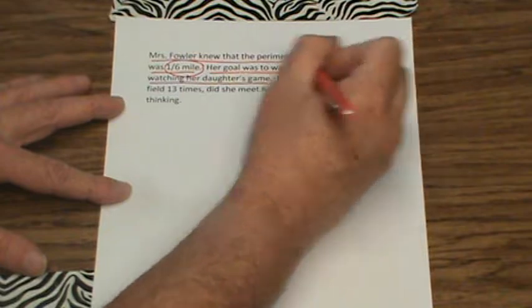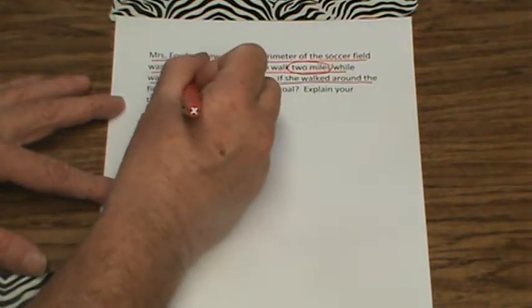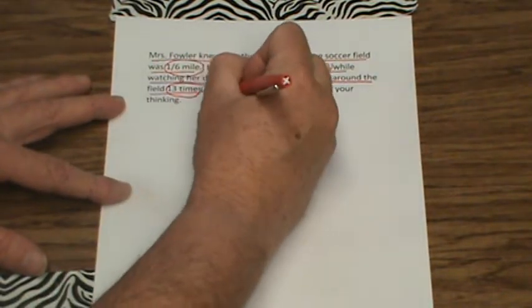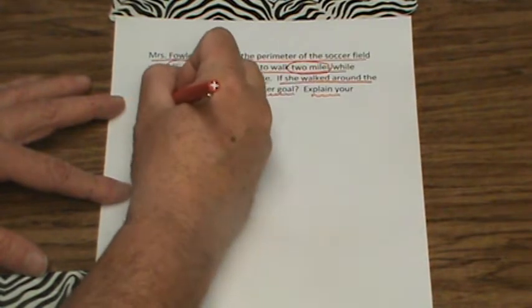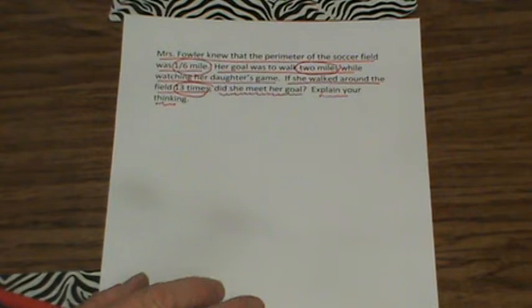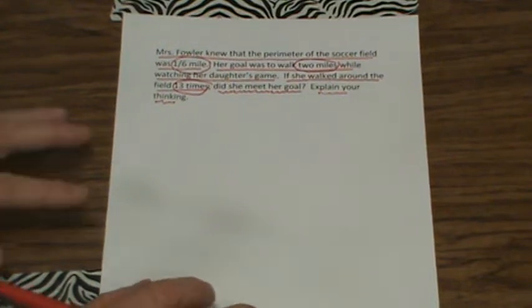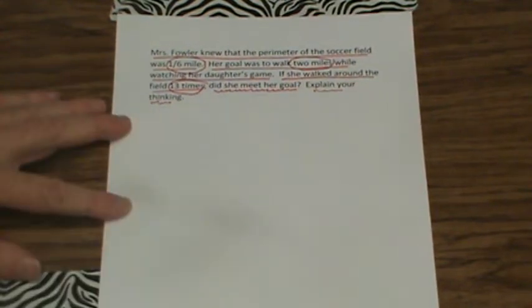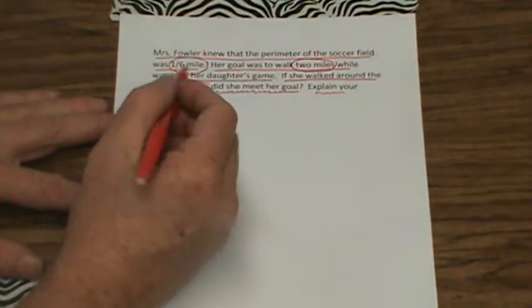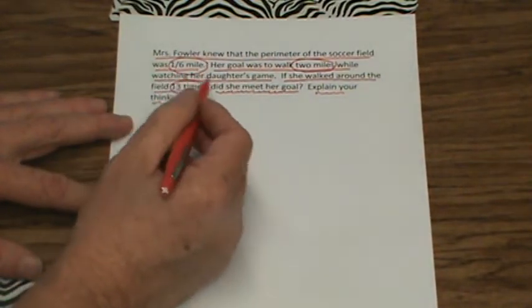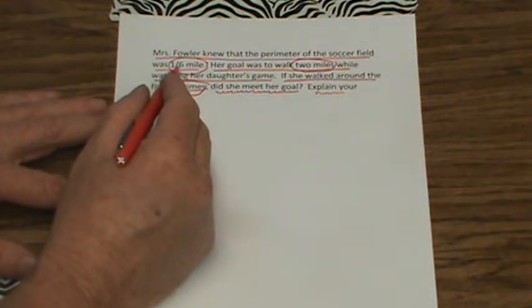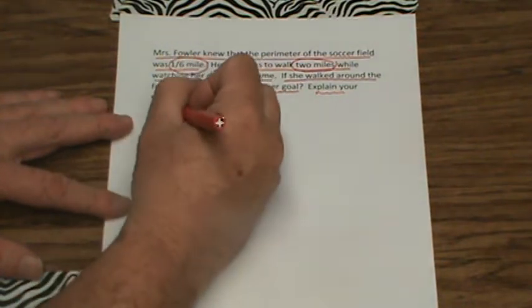If she walked around the field 13 times, did she meet her goal? Explain your thinking. A lot going on in this problem. Well, let's start off with 13 times. So she walked 13/6, right? Because she walked around 13 times, and each time was 1/6. So we'll do 13/6.